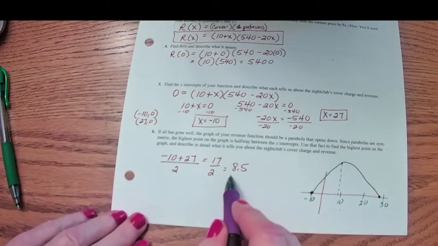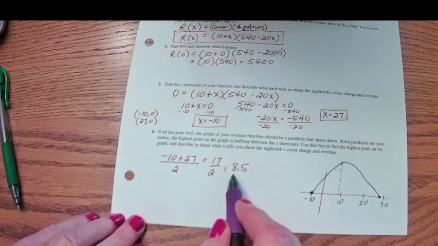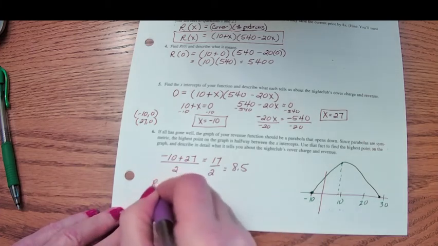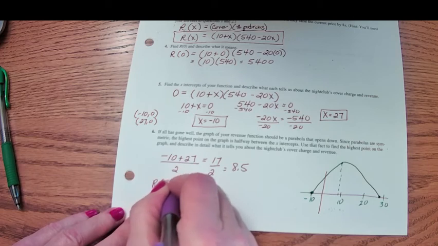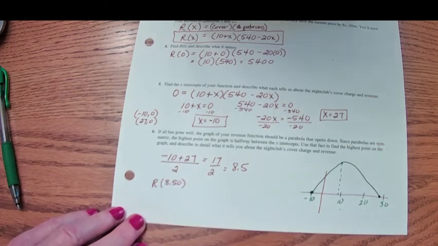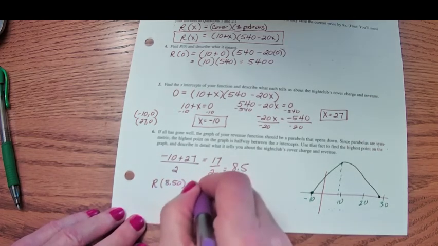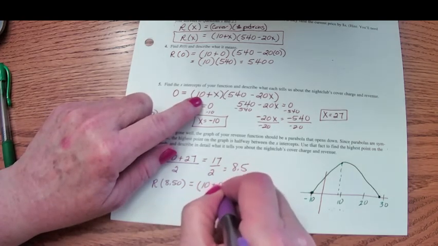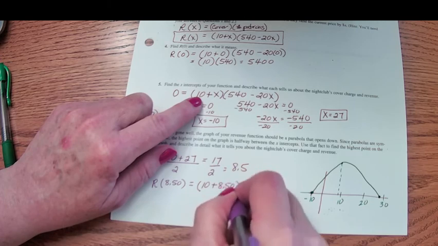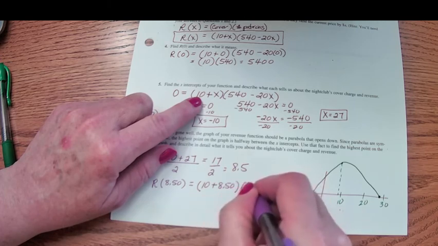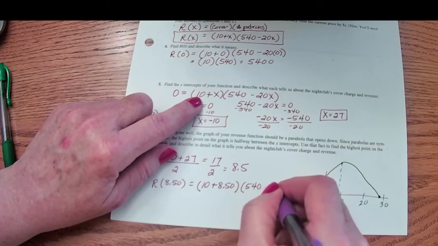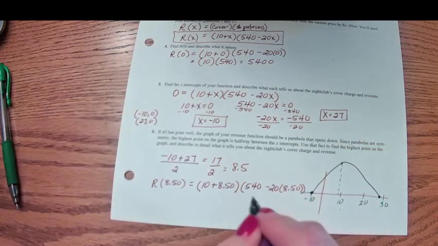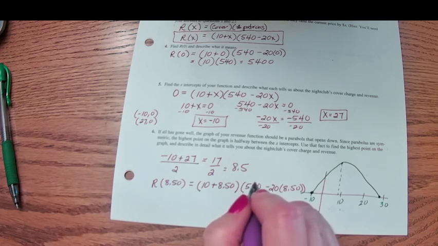So we're going to find our revenue function when x is 8.5. Here's my revenue function: (10 + 8.5)(540 − 20 × 8.5).